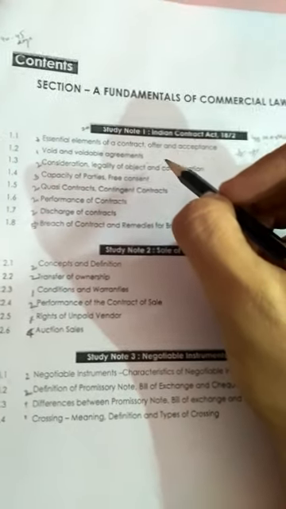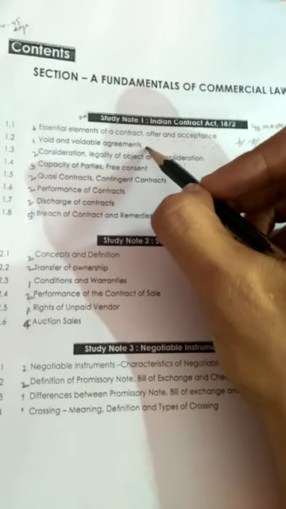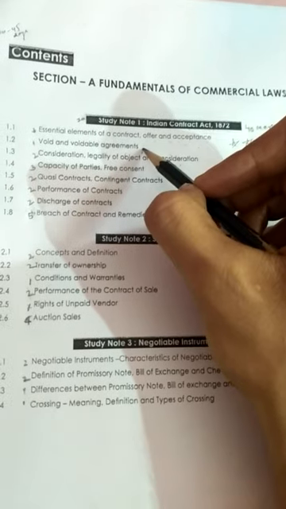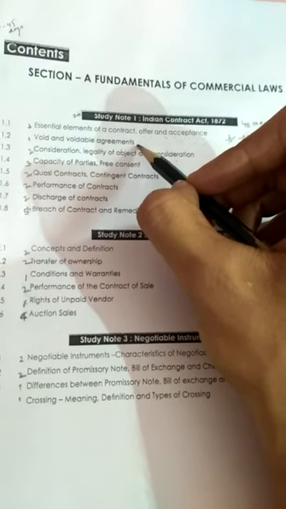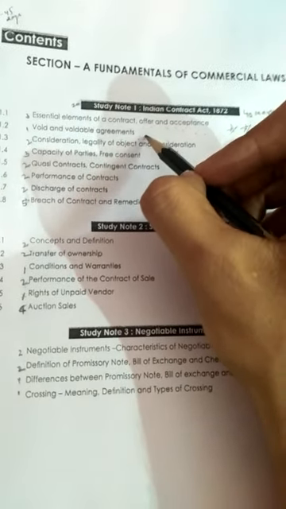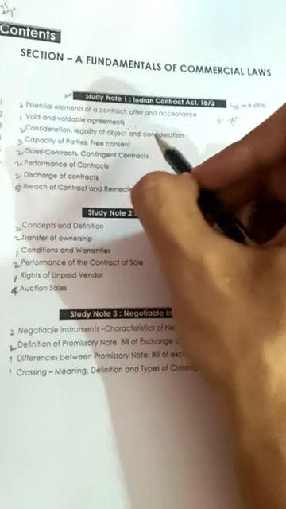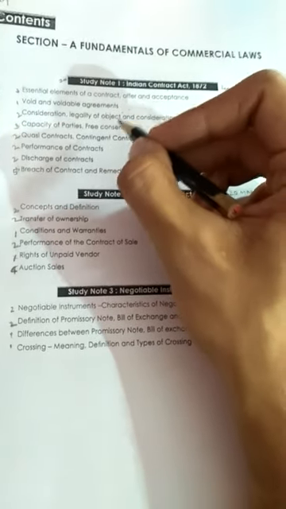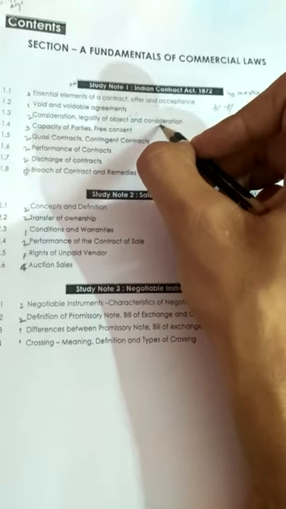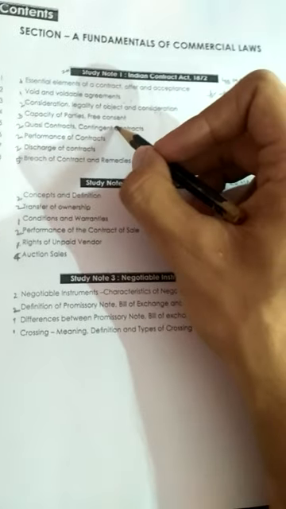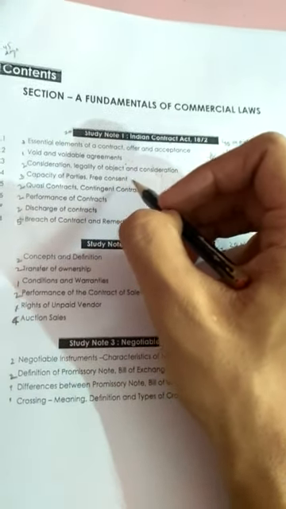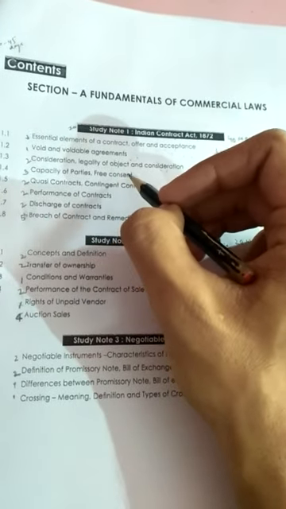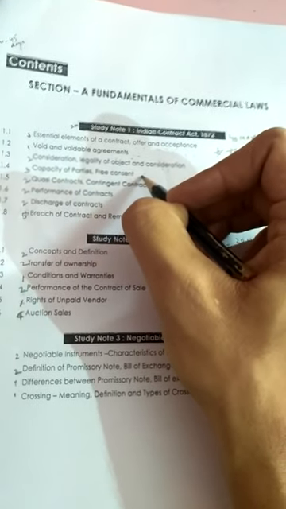Let us come to the next topic, which is void and voidable agreements. Just give it one day and you will know what void and voidable agreements are. Next topic is consideration, legality of the object and consideration. This topic is also not so hard. You can complete it in 2 days. Next is capacity of parties and free consent. This topic is easy but a little bit lengthy. So give it at least 3 days to complete this topic.